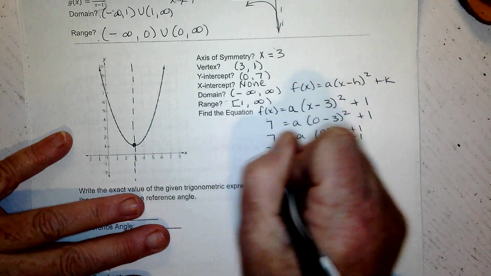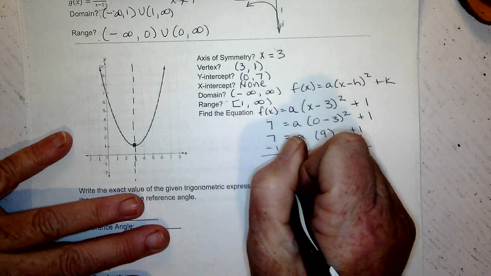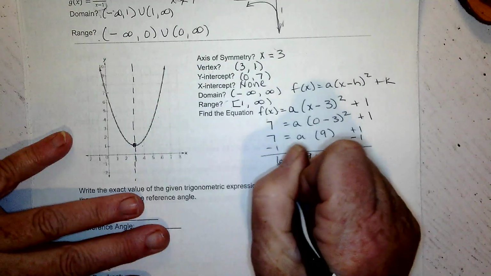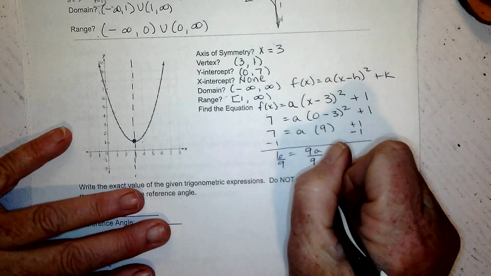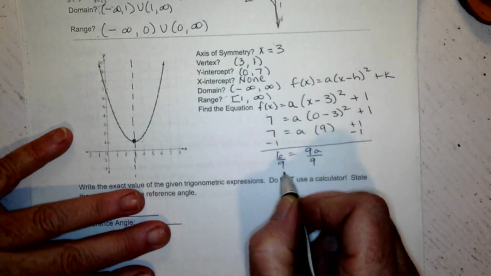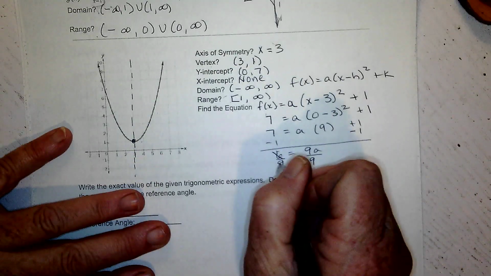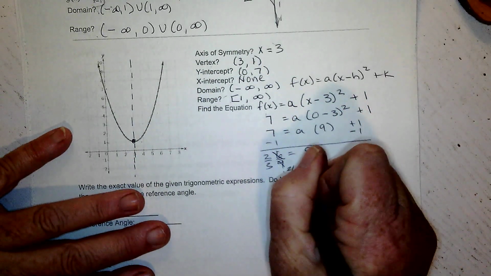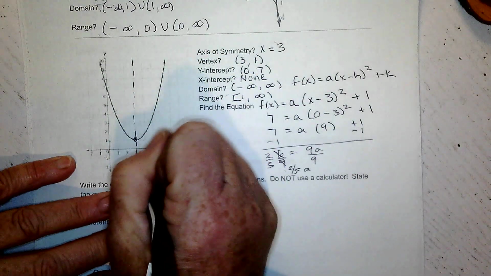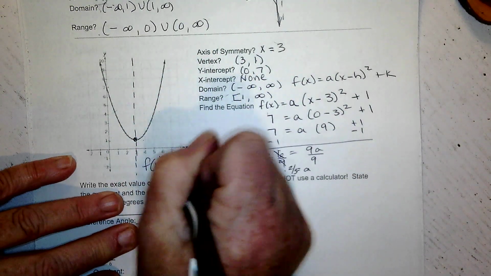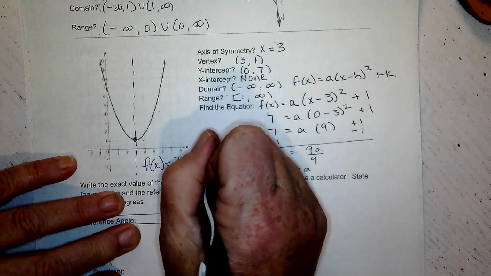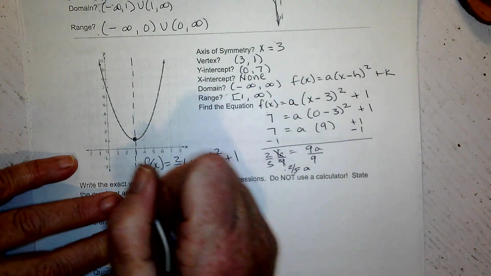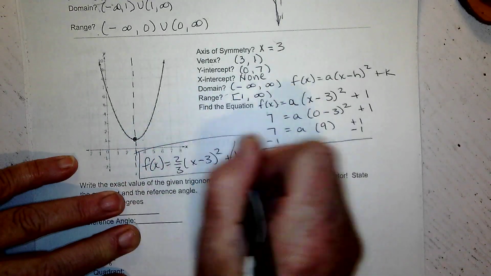Subtract 1 from both sides. We get 7 minus 1 is 6, is 9a. Divide both sides by 9. And a is equal to, these both reduce by 3, so this is going to be 2/3. So a is 2/3. Writing my function, f of x equals 2/3 times (x minus 3) squared plus 1. There is my equation.